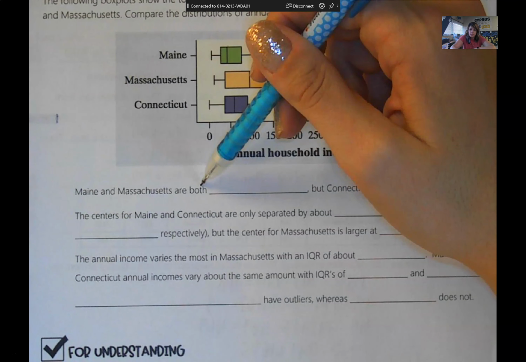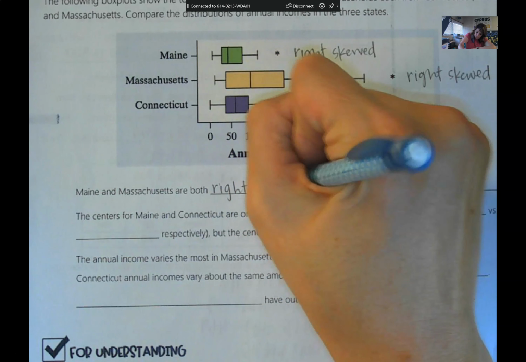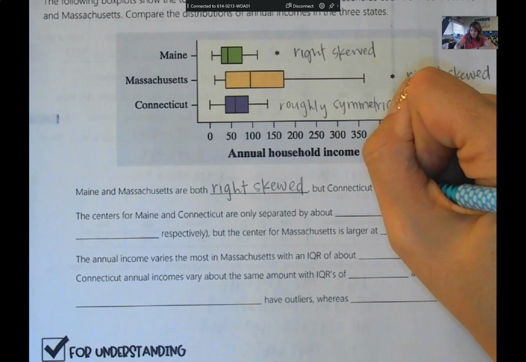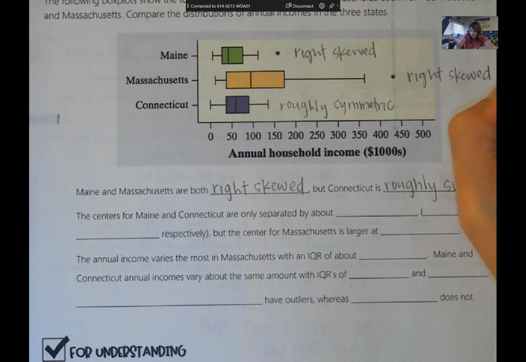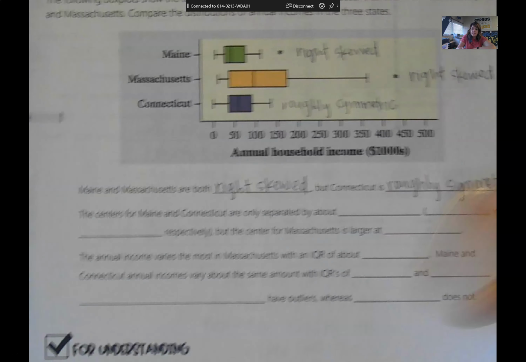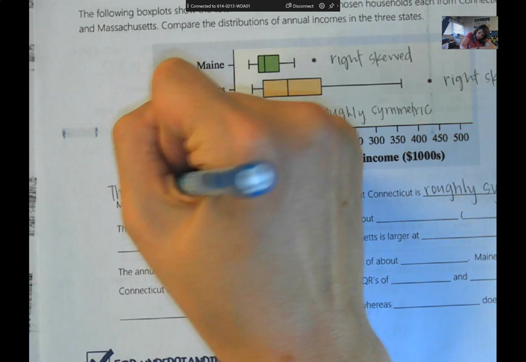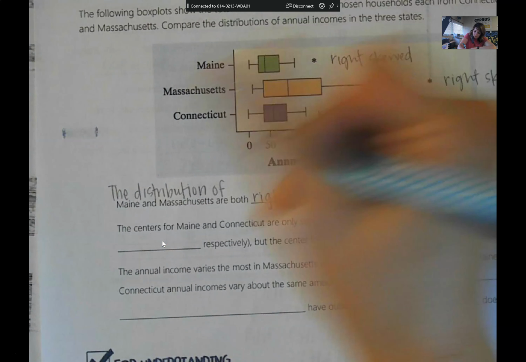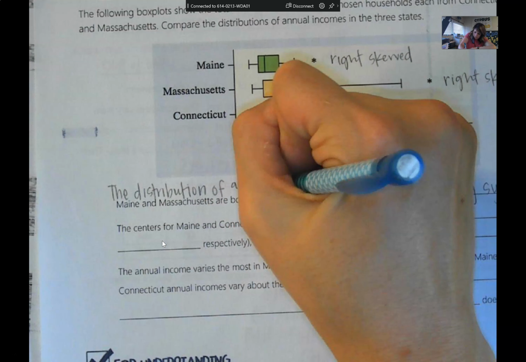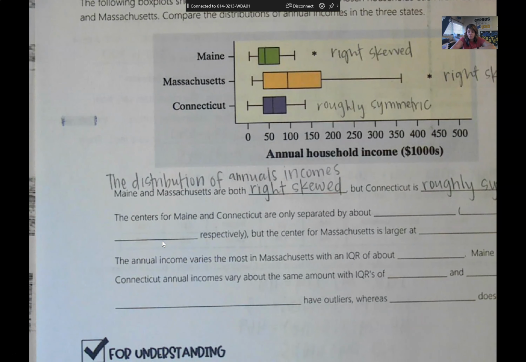Maine and Massachusetts are both right skewed. But Connecticut is roughly symmetric. And what I really should have put here is that the distribution of annual incomes for Maine and Massachusetts are both right skewed, but Connecticut is roughly symmetric.